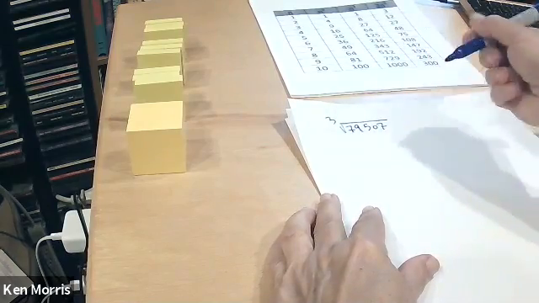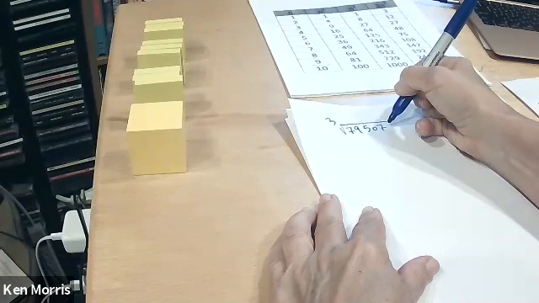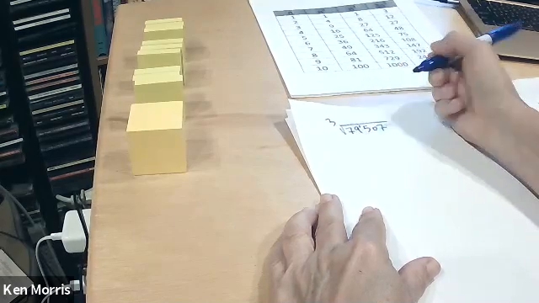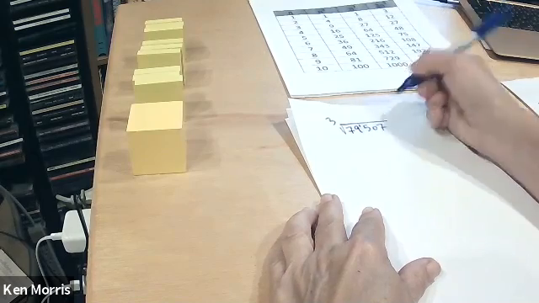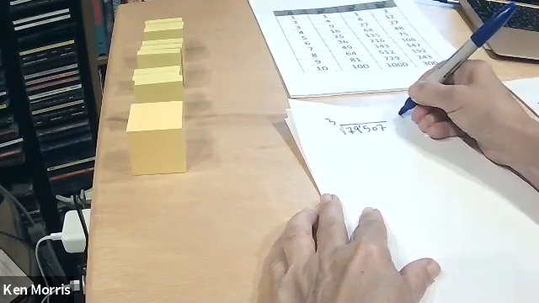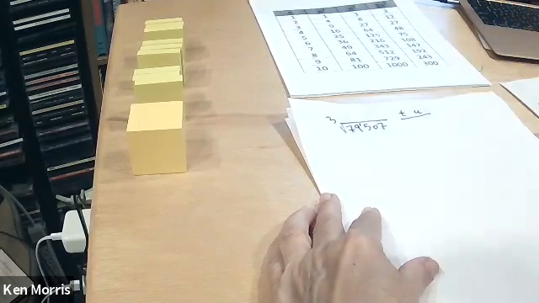And just like we do when we do the square root, we are going to put a tick mark counting by 3s instead of 2s this time, starting from the right. And these two groupings tell us that our answer will be in the tens and the units.